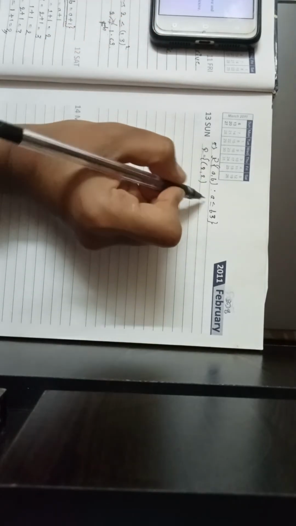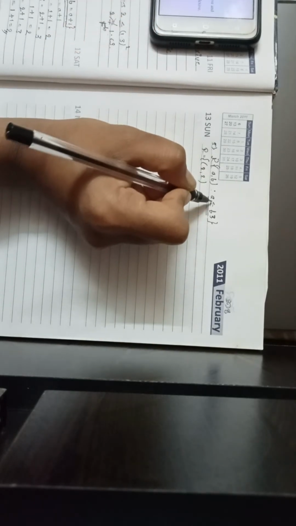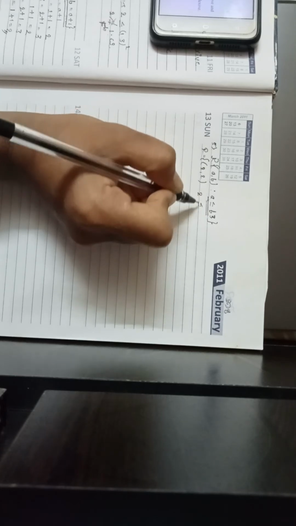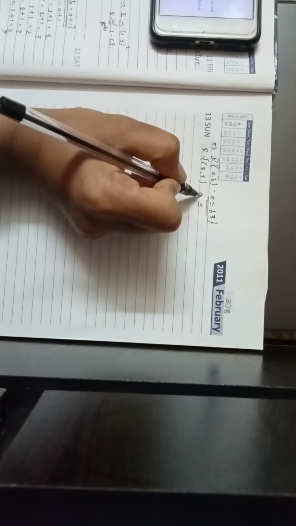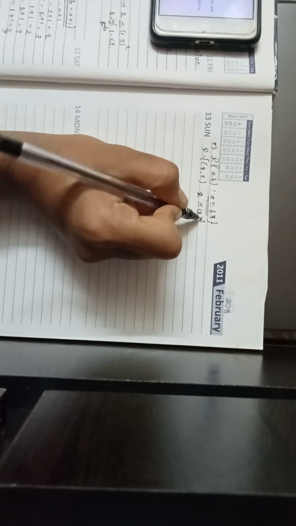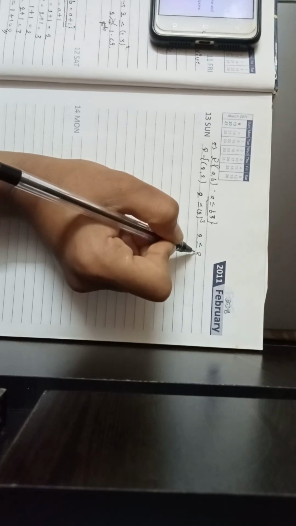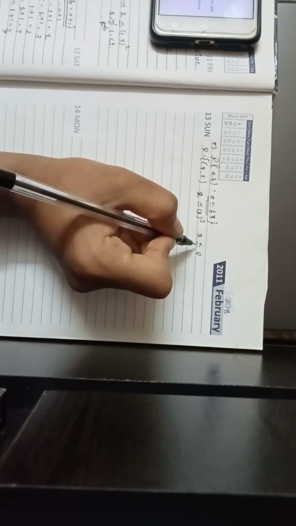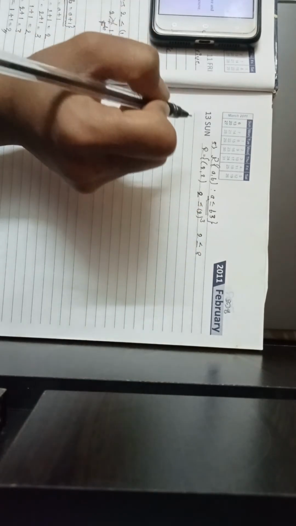Here A is 2 and B is also 2. So I have to check this condition for A equal to 2 and B equal to 2. For this condition, A should be less than or equal to B cube, that is 2 is less than or equal to 8. Okay, so for this example, this condition will apply.